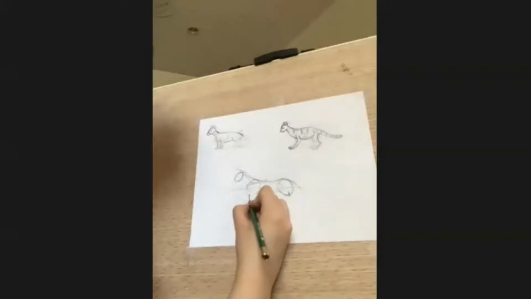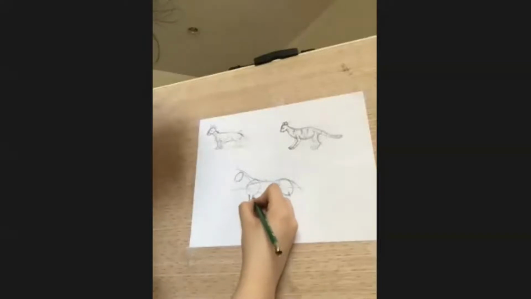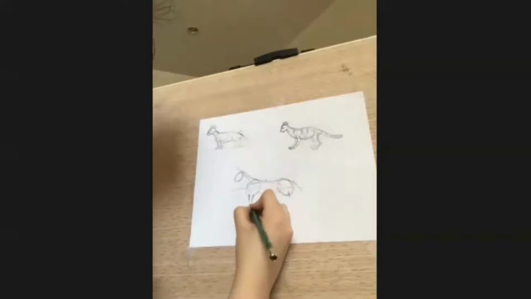Okay. So the next thing you want to do is draw the legs. So we're going to draw the legs of the horse in 2 parts because it's much easier. You're going to draw it like this. It's almost like a triangle shape, but instead of having a point, you want to draw a circle instead.